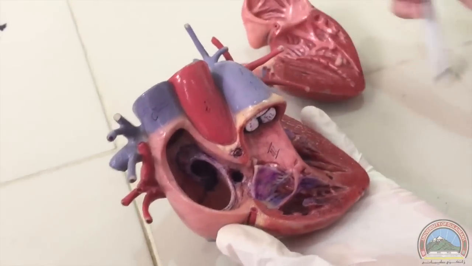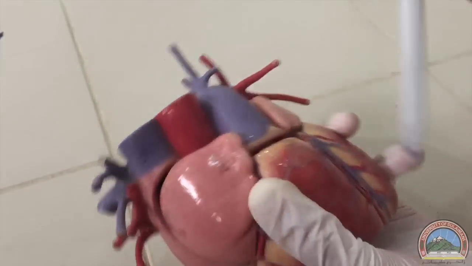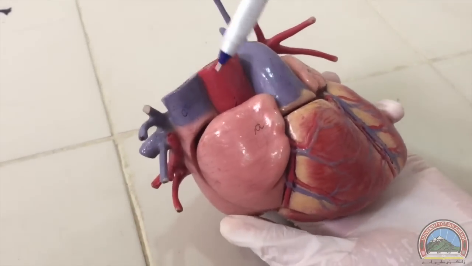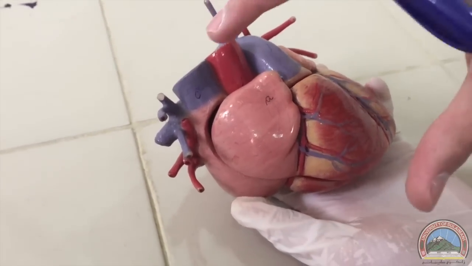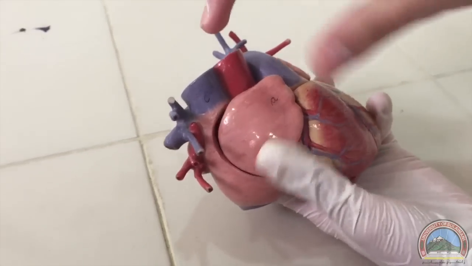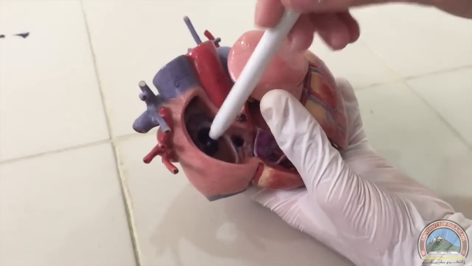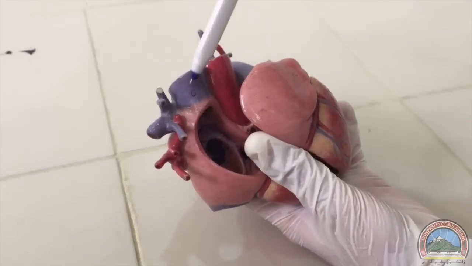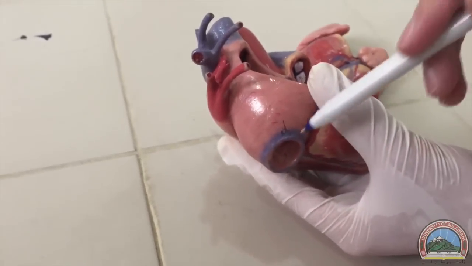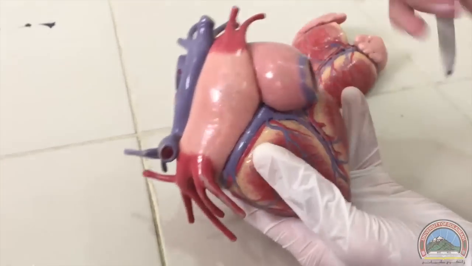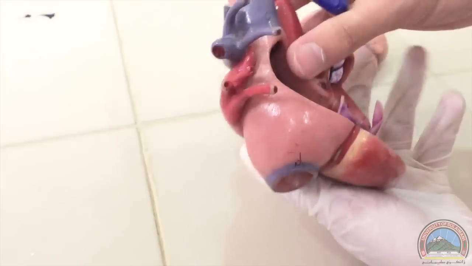Alright, so the deoxygenated blood of our body comes back to the heart, to the right atrium, through the superior vena cava, the inferior vena cava, and also the coronary sinus.